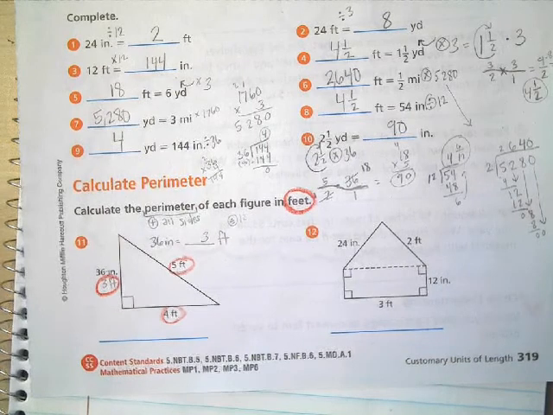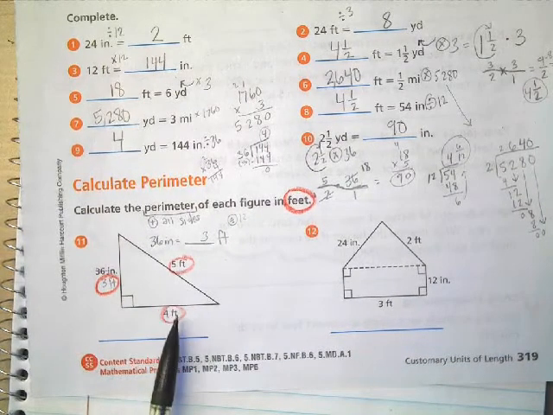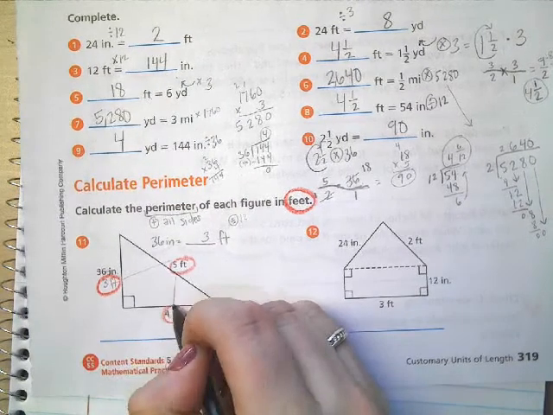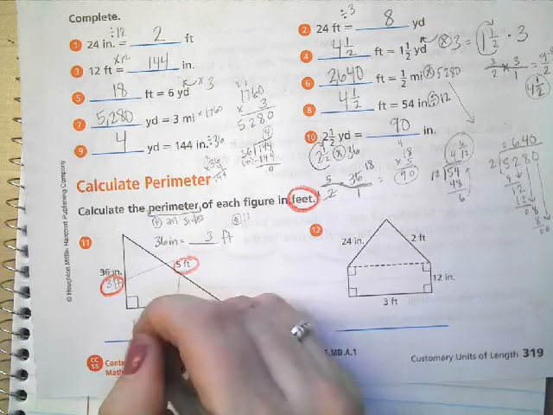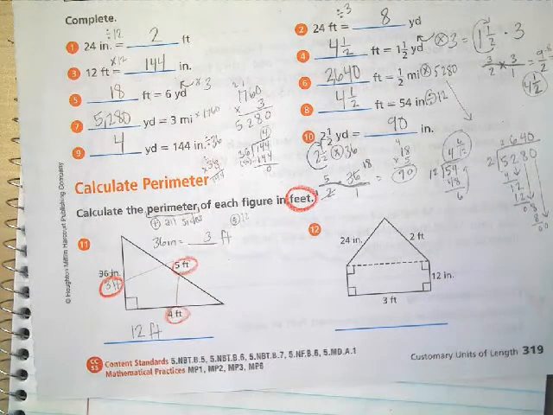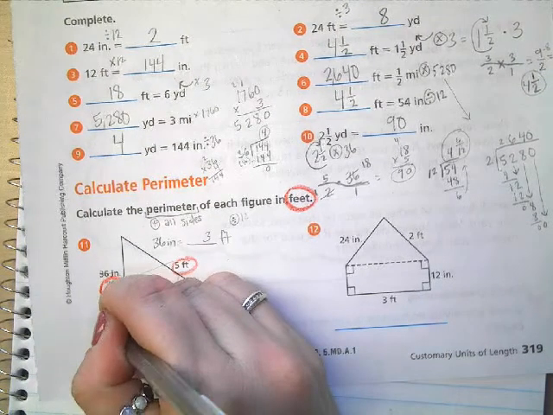And 3 plus 5 plus 12. Sorry, I said 12 and I meant 4. Let's try that again. 3 plus 5 plus 4, you just go that direction, is 12 feet. Sorry about that. And it's not squared because I didn't multiply them. The perimeter equals 12 feet.